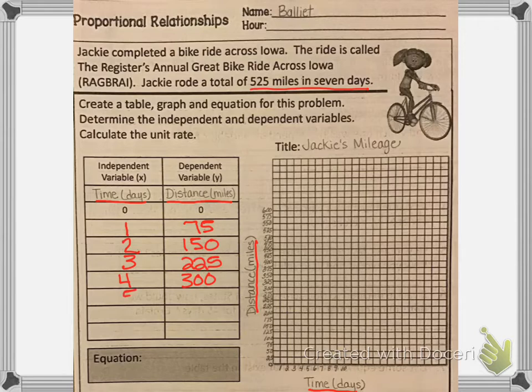So in 5 days, 5 times 75 is 375. If she traveled 6 days, add another 75 miles, or 6 times 75 is 450. And on the 7th day, we'd see that she traveled a total of 525 miles. So the constant rate of change is 75.